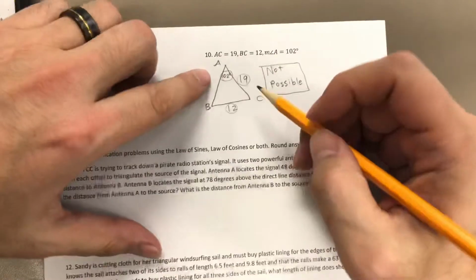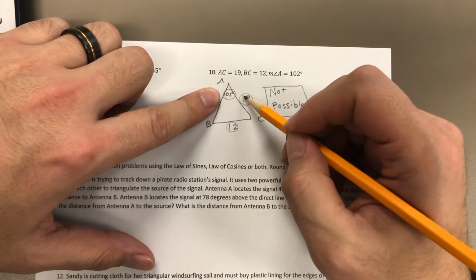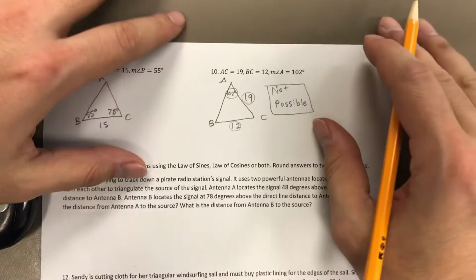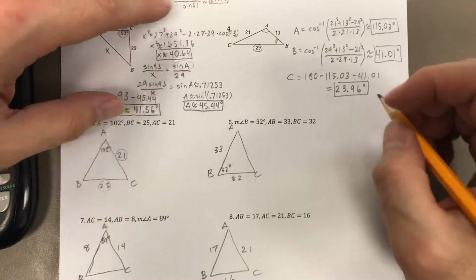The only case that's weird with the ambiguous case with that setup is if it's an acute angle and the side across is smaller than the side that's right next to it. That's a case where we get 2 triangles. And we'll see one of those in the group work. So make sure that you check out the group work problems for a couple of examples where we have 2 triangles.